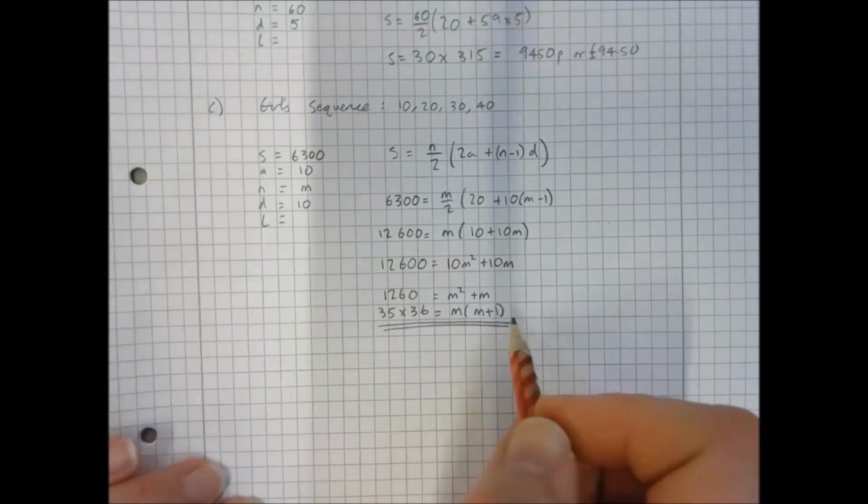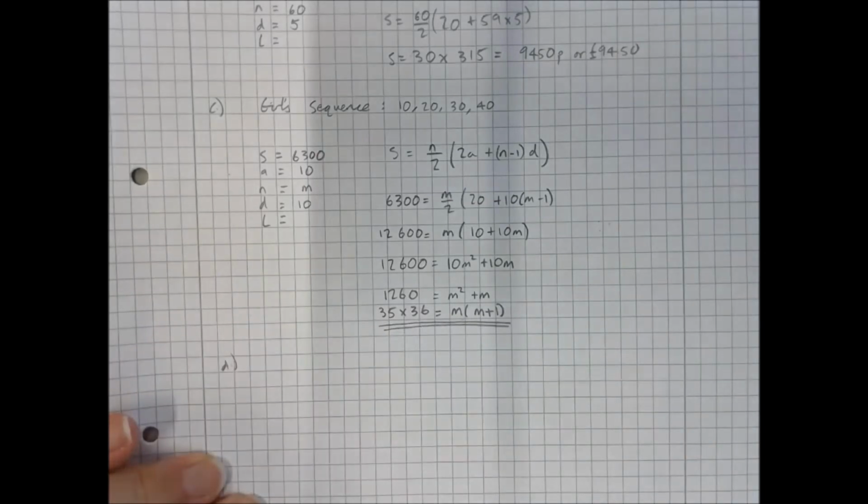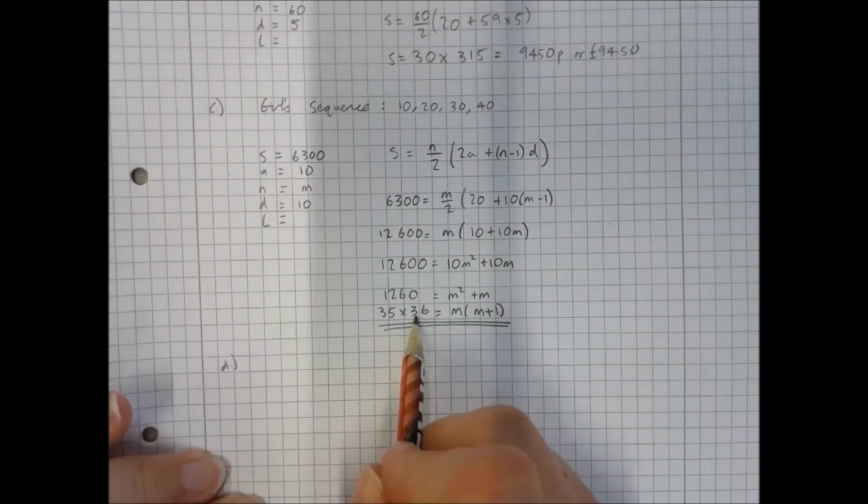In part D, I'm asked to find what that value of m is. The question says write down, and it's only worth 1 mark, so that implies there isn't much method to do. And hopefully you can recognise that I've got a value of m there, and I've got the next value as m plus 1. So in this case, m is equal to 35.